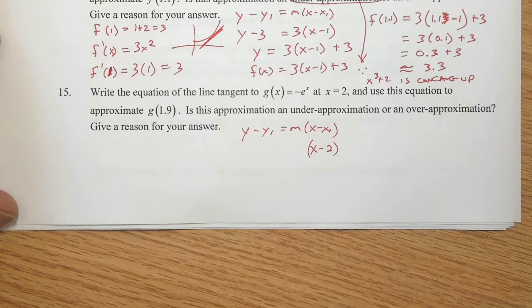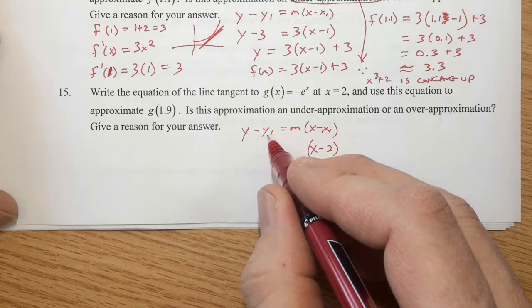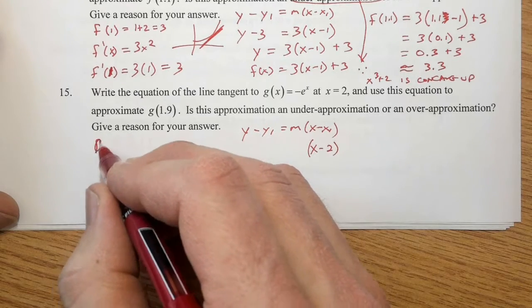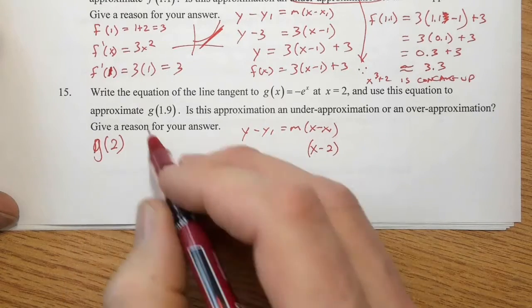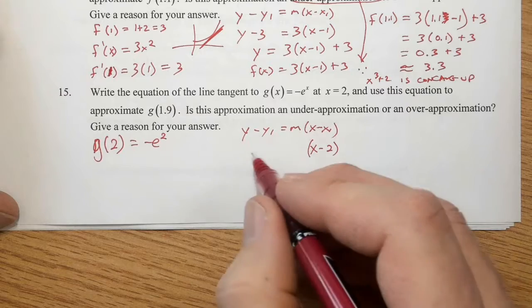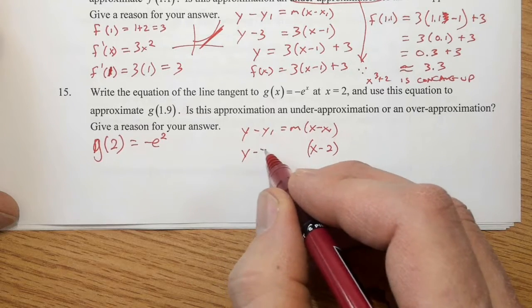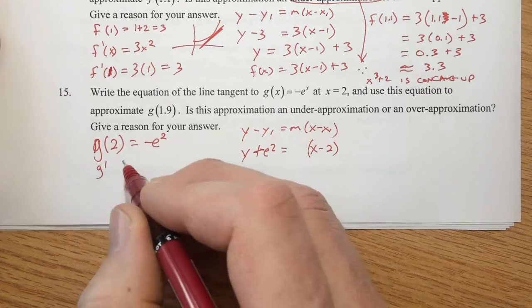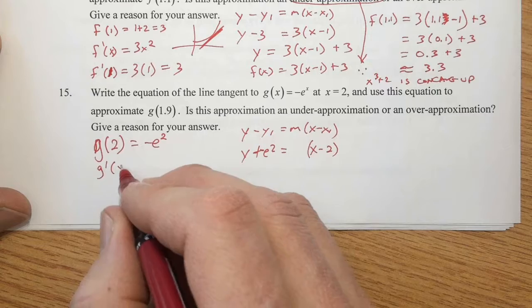To figure out the y1 value, the y1 value is going to be the function's value at 2. So that will be negative e squared. So we have y minus negative e squared, and you can write that as y plus e squared. And then we need our slope. Well, first we need our derivative. So we need to find g prime of x.